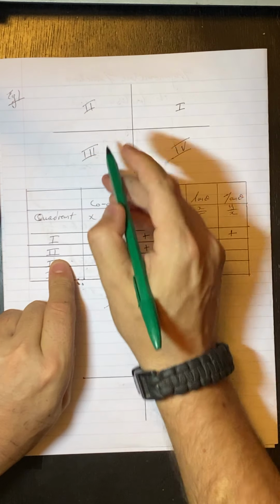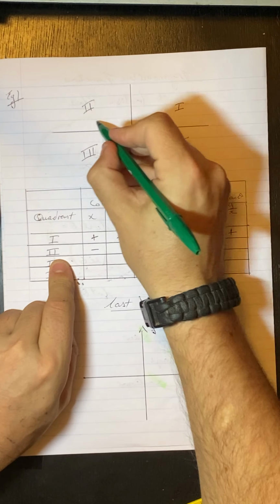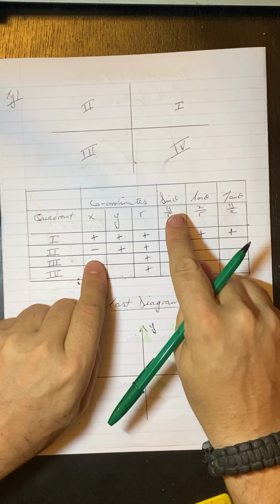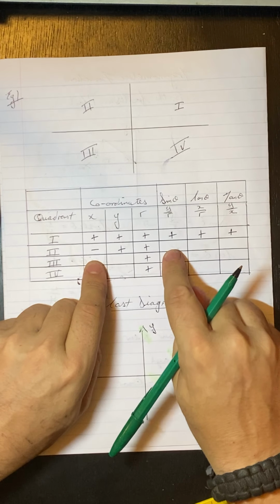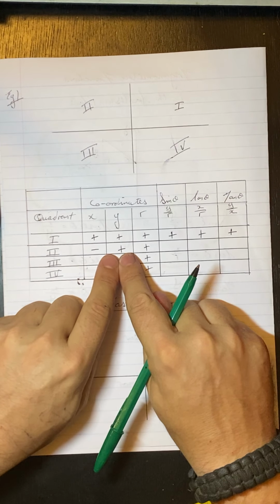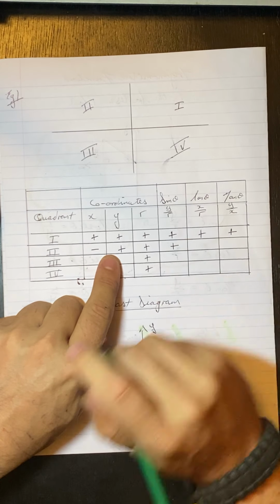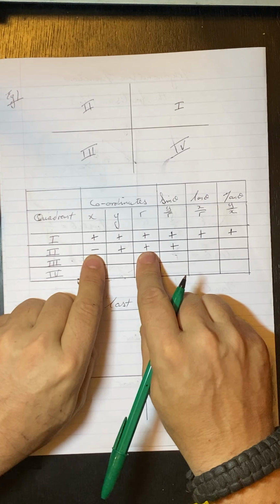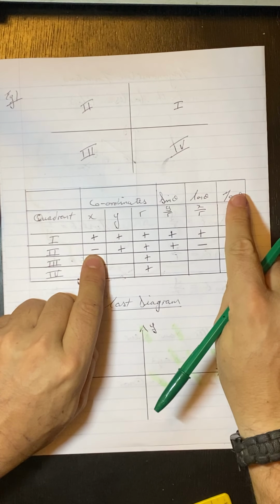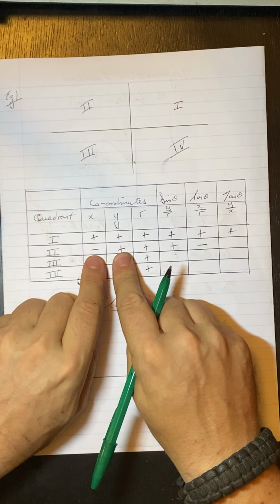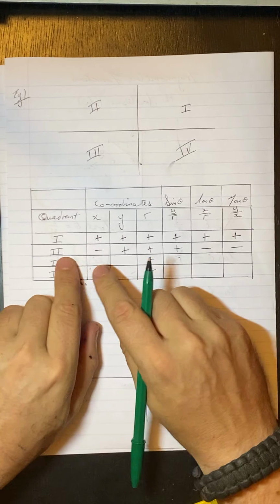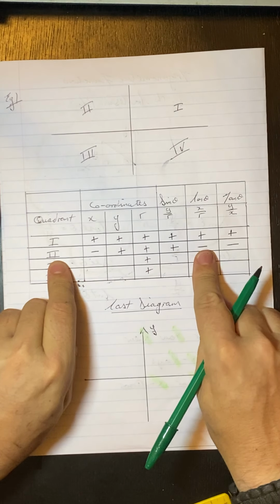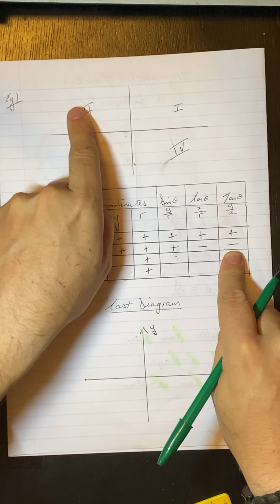Our x values here are negative. Our y values here are positive, and r is positive. Okay. Let's have a look at what sine is now in the second. It's y over r, so we have a positive over a positive, that gives us a positive. Cos is x over r, so that's a negative over a positive, which gives us a negative. Tan is y over x, so it's a positive over a negative, and that gives us a negative. So let's have a look in quadrant 2 now. Quadrant 2, sine is positive, cos is negative, tan is negative in this quadrant.